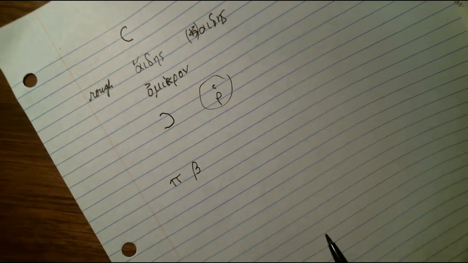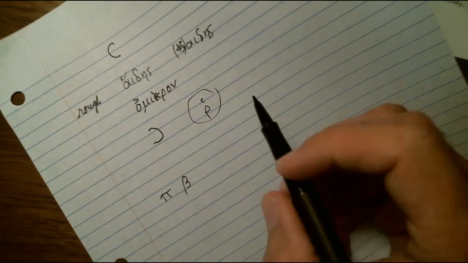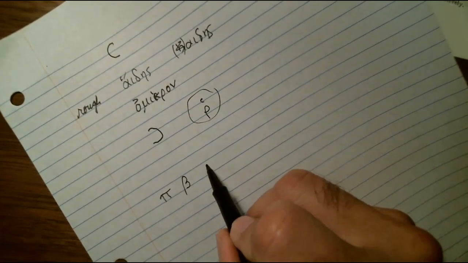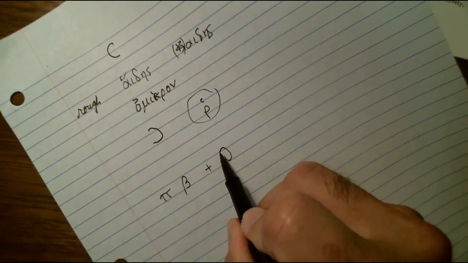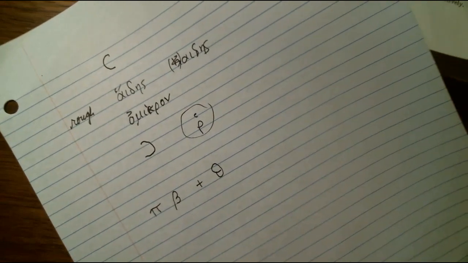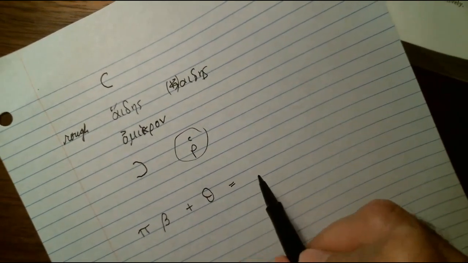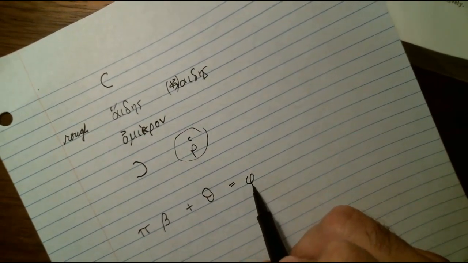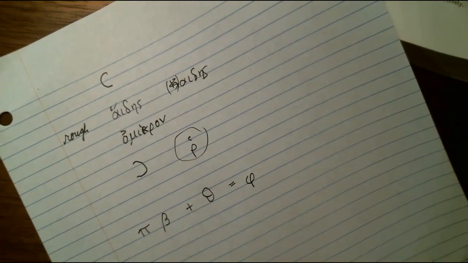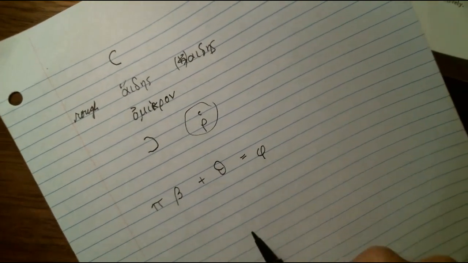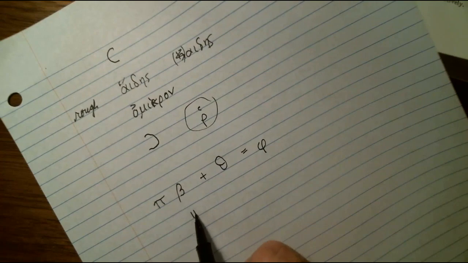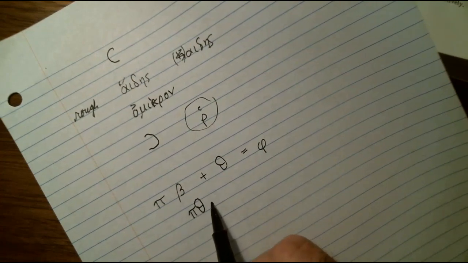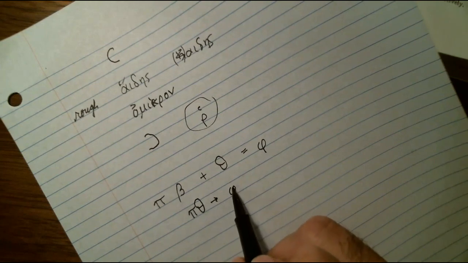When those are combined with a theta, you're going to get a phi. What I mean by combined is, if you have a P in the spelling of a word, for example, and then it's followed by theta, it's going to do this.